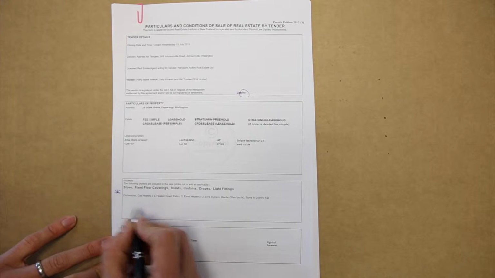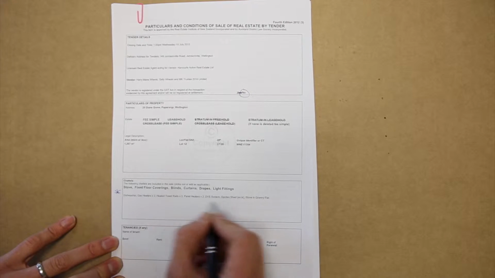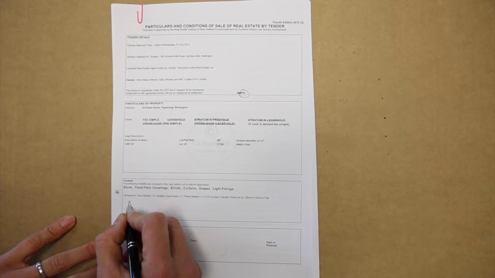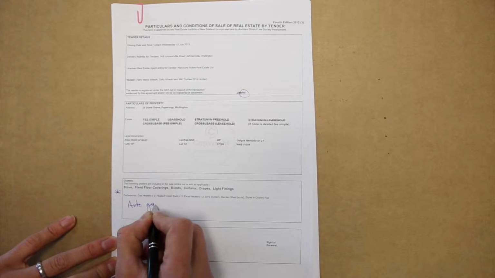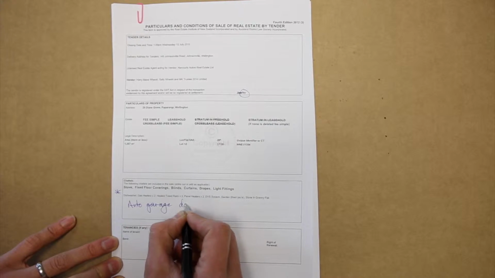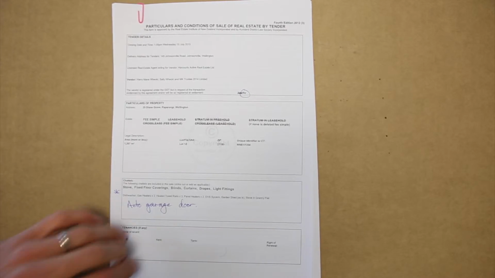This part here is the chattels. This is what comes with the house. Check these to make sure you're happy with it and add anything that you want to make sure is included. If you're not sure about it, put it down just to be sure.